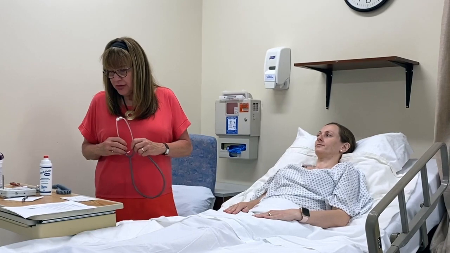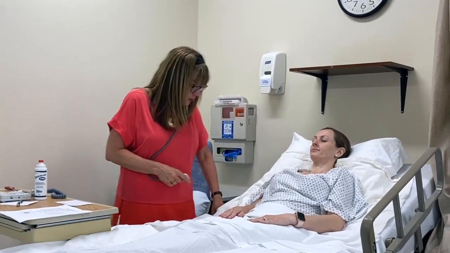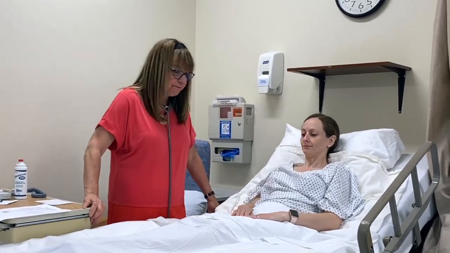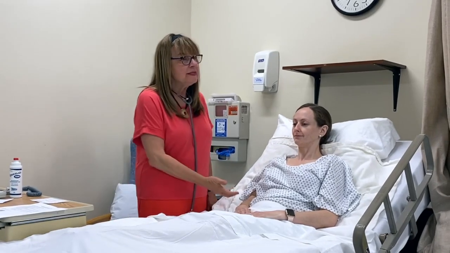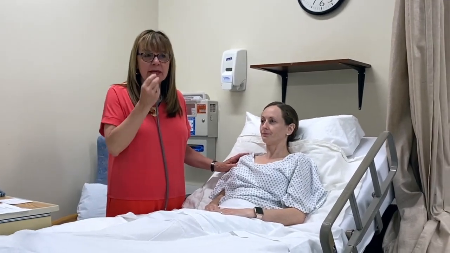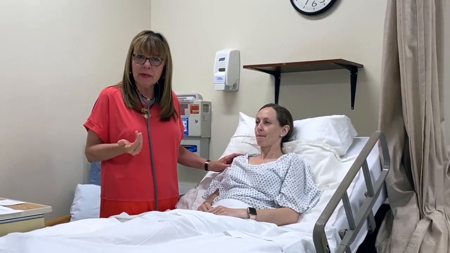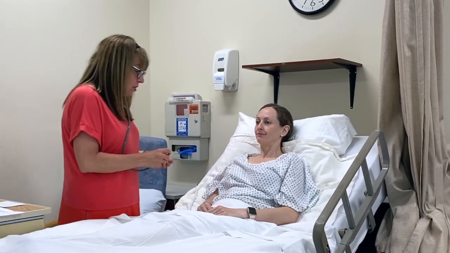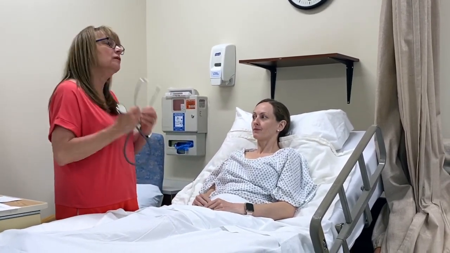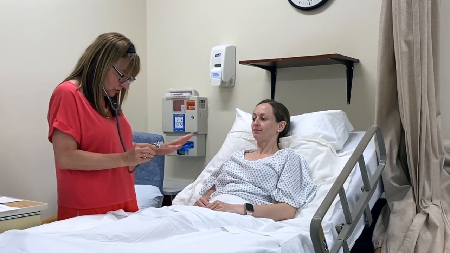Okay, so what I'm going to do now, the best thing to do is to make sure that your patient can sit up. And you always have to instruct your patient to breathe in through their nose and out through their mouth. So you should never listen over a gown. I'm going to do this so that we maintain modesty.